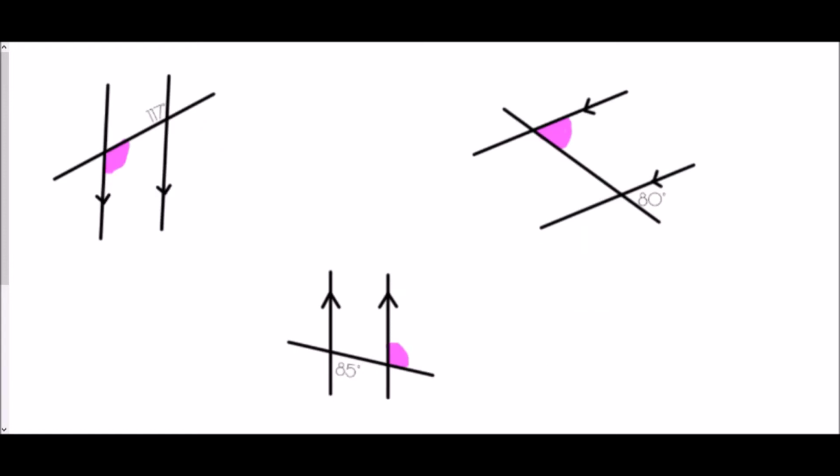Again, all we're doing is trying to identify whether the angle that we have and the angle we want to know are forming that shape. Well, this is the angle I want to know, and this is the angle I already know. They are most certainly in a Z shape, and therefore it is 117 degrees again, and we would say because alternate angles are equal. In the next one, we could actually use the corresponding angles rule here, but I just want to show you how the alternate angle method works.